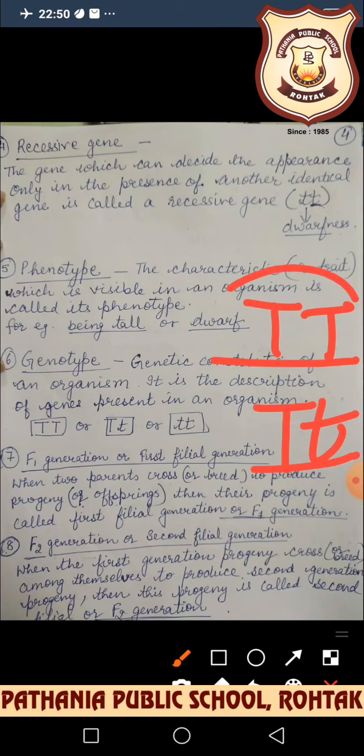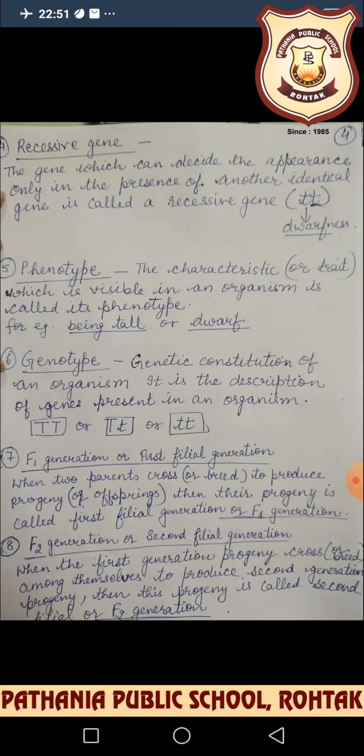So the genetic constitution is called the genotype. This we call homozygous tall, because both the chromosomes carry the same allele. This is called heterozygous tall. But the phenotype of both is tallness, the genotype is different.